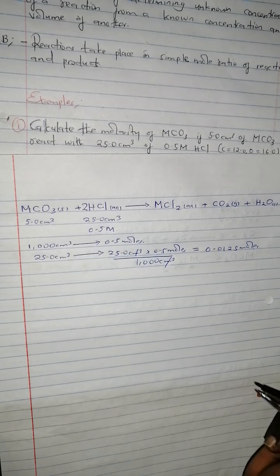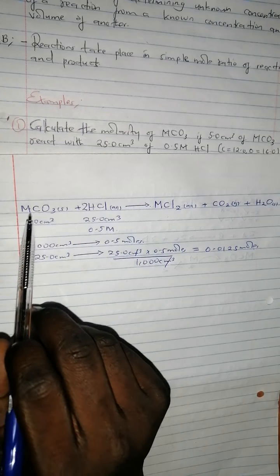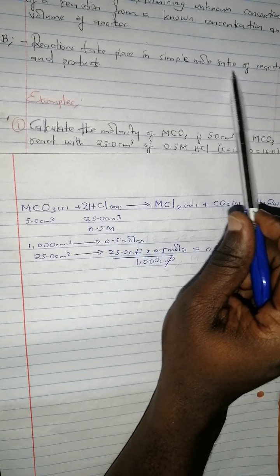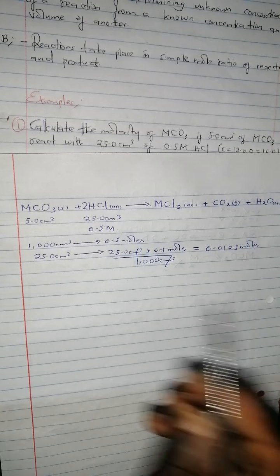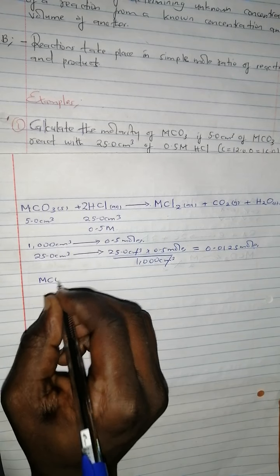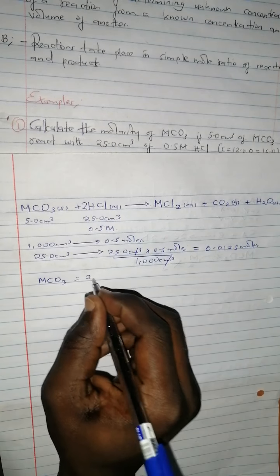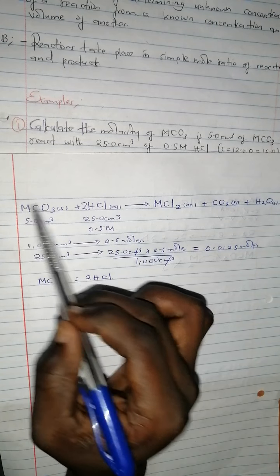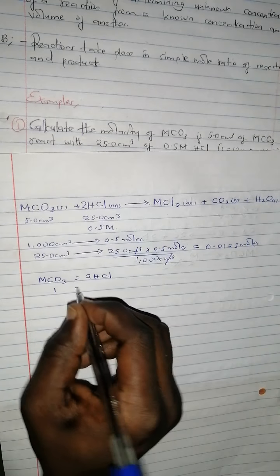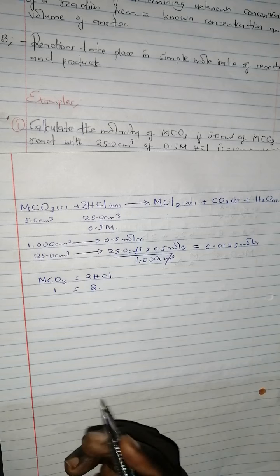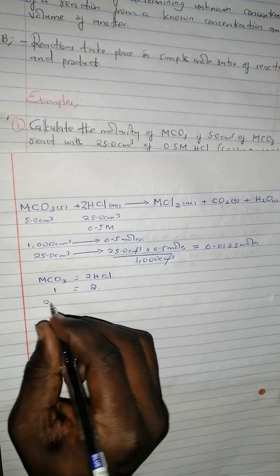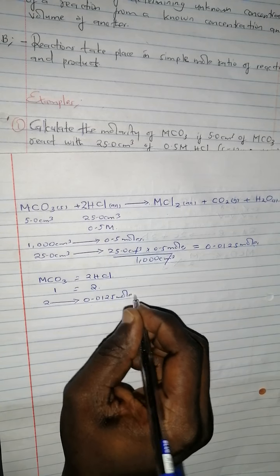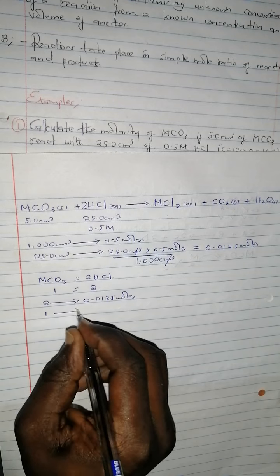Now, if I have the number of moles of HCl, how do I get the number of moles of M carbonate? Remember, I said that reactions take place in simple mole ratios of reactants and products. Therefore, if I take the mole ratio of M carbonate to 2HCl from the stoichiometric equation, 1 mole of M carbonate reacts with 2 moles of HCl. Therefore, the mole ratio will be 1 to 2. It means that this 2 for HCl represents 0.0125 moles. How about this 1 mole of M carbonate? What will it represent?